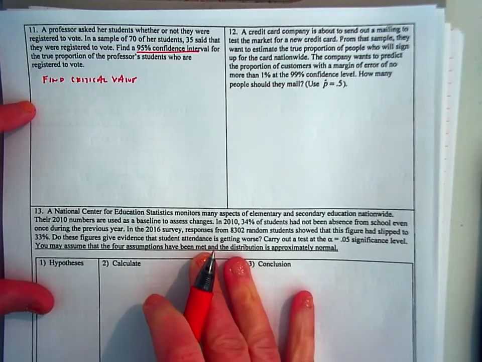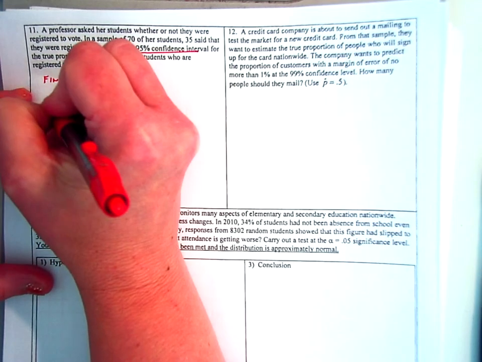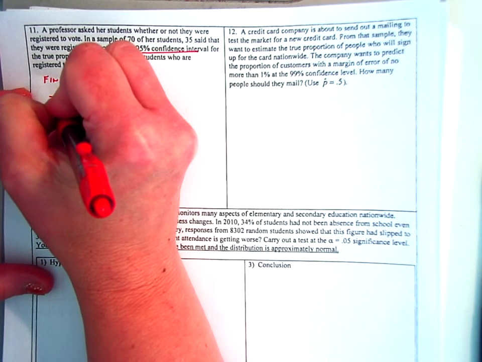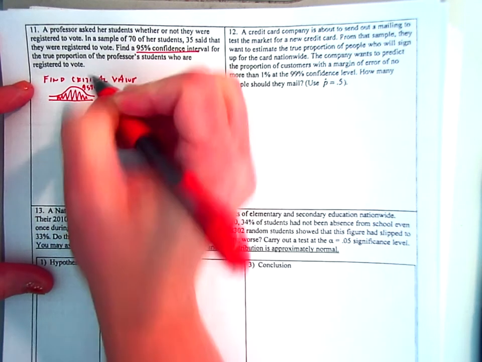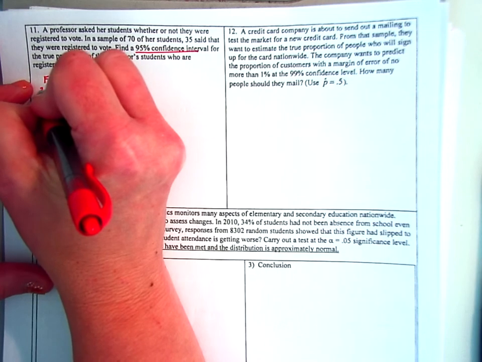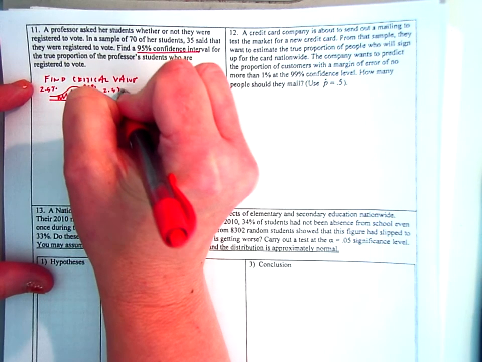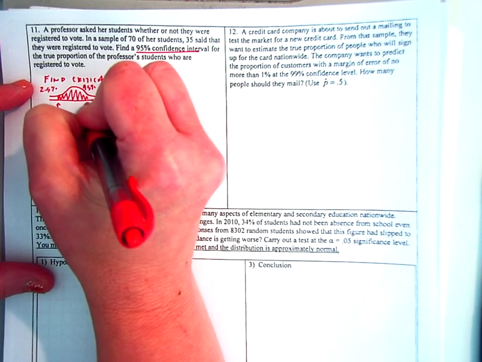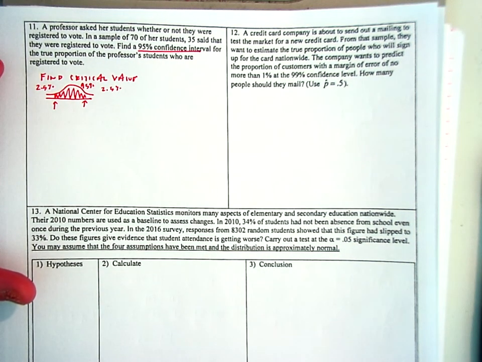So what's the critical value for 95% confidence? So what I'm picturing right here is that middle 95% of my data. I have the 5% in these two tail regions. I split it two ways. So I have 2.5 here and 2.5 here. So I need to know what would be those z-scores, and ultimately I'm just taking the positive because I'm thinking of it as a magnitude, as a distance from the mean.